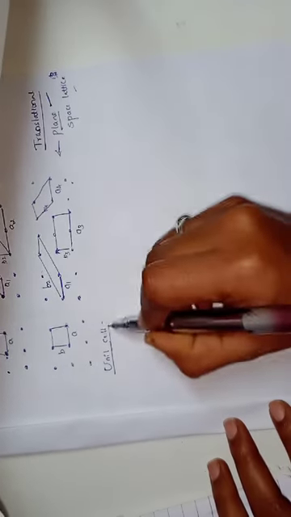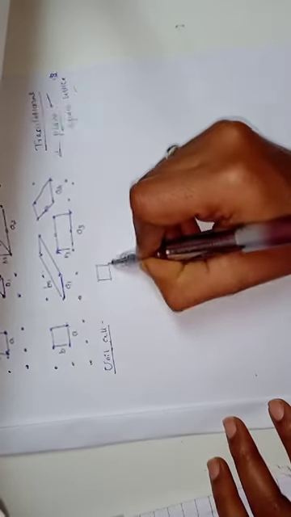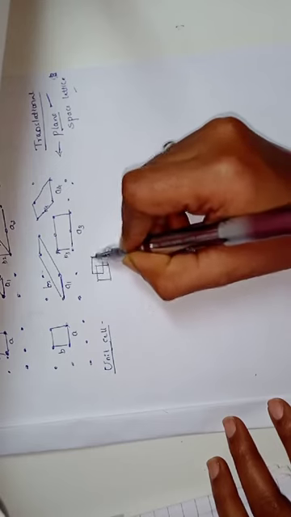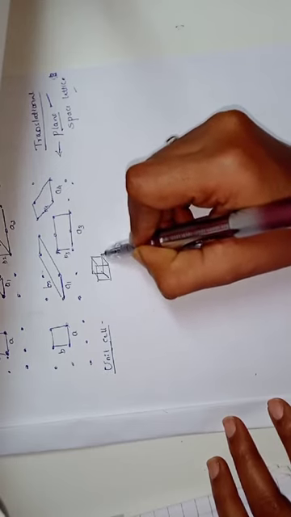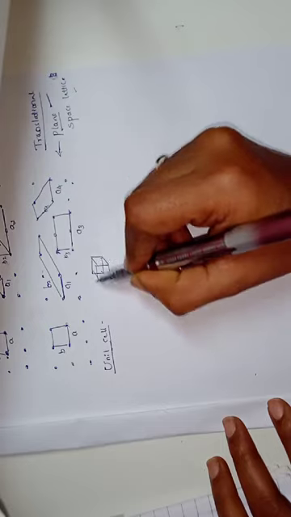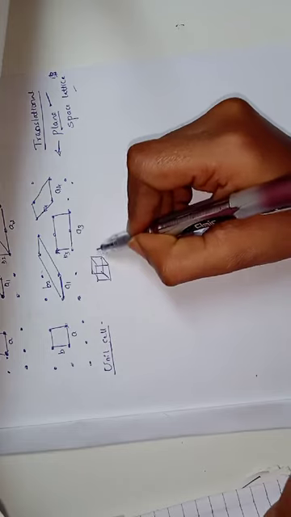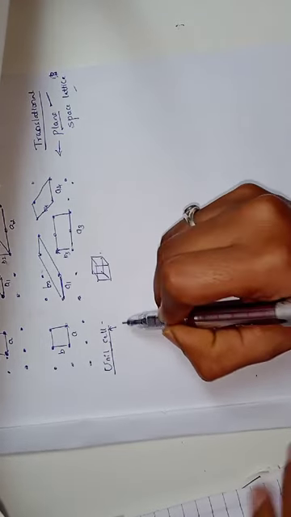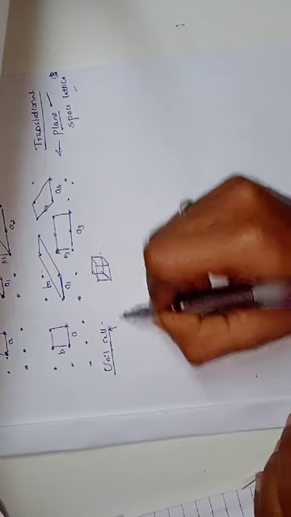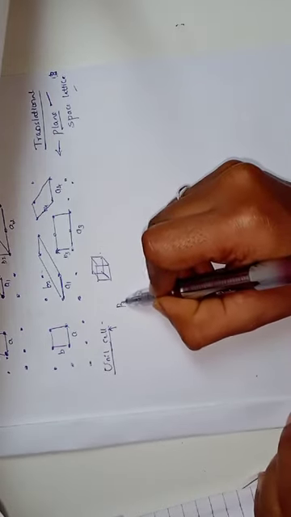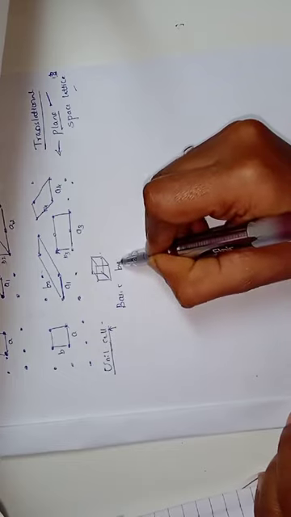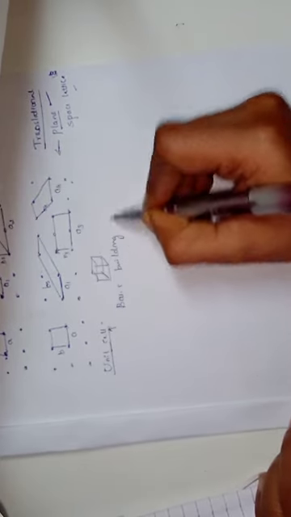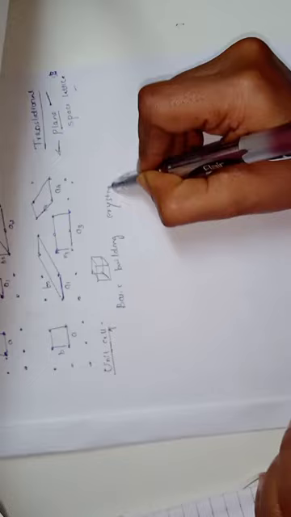If this is repeated in all directions, then a crystal will form. So we can call the unit cell the basic building block of crystal. Unit cell is also called the basic building block of crystal.